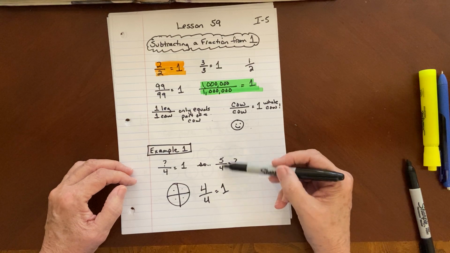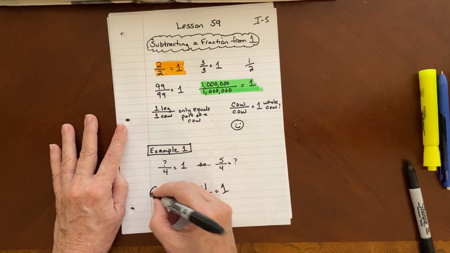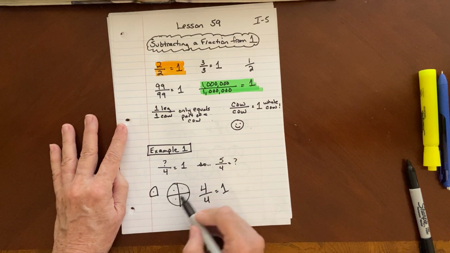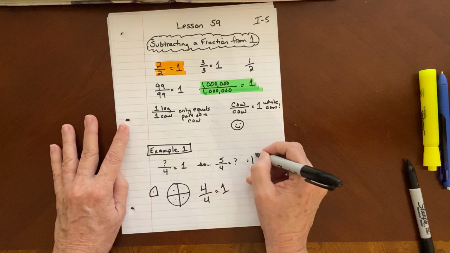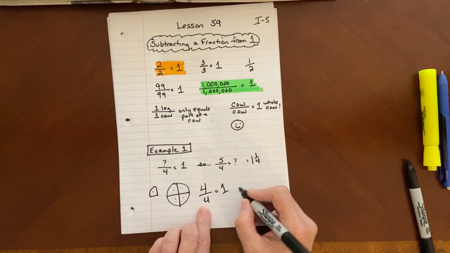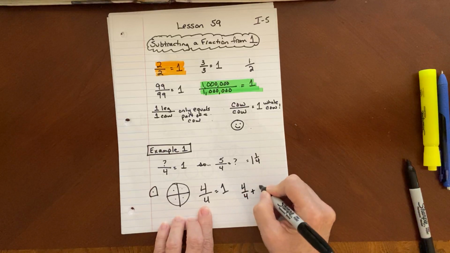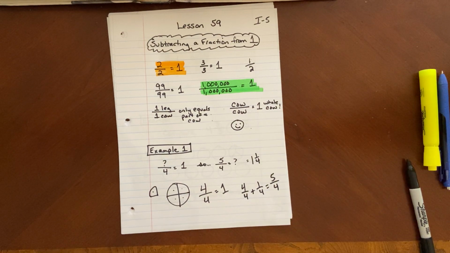And then they ask, well, what does 5/4 mean? 5/4 means I have 1 whole and then another fourth. So 5/4 equals 1 and 1/4, right? Because 4/4 plus 1/4 equals 5/4. Okay.